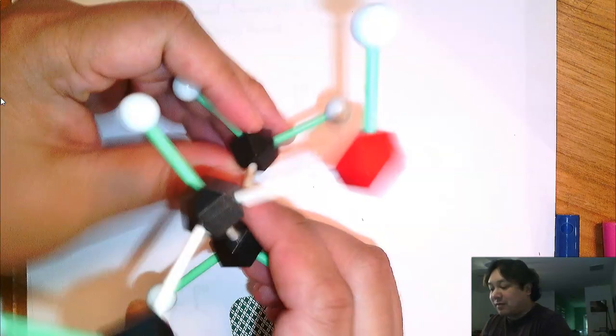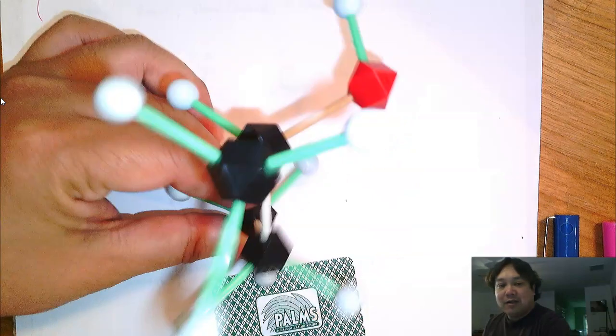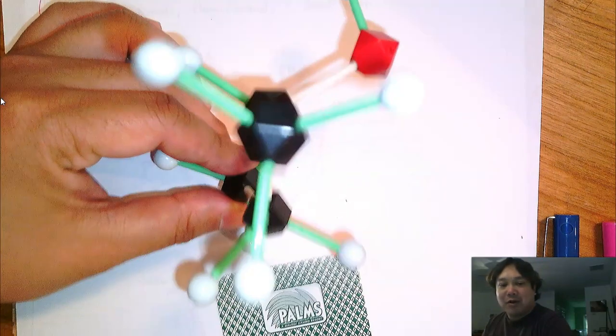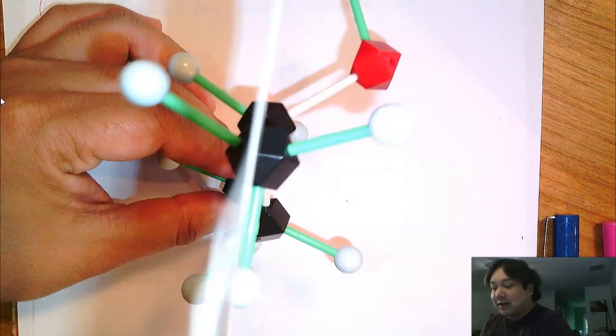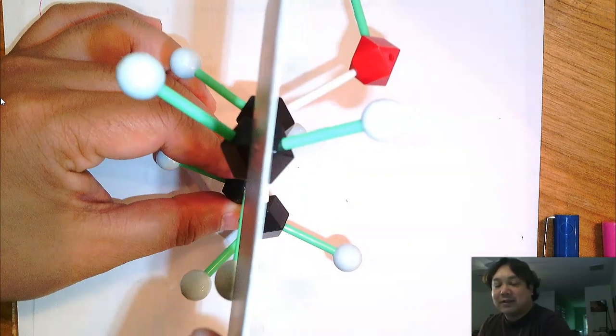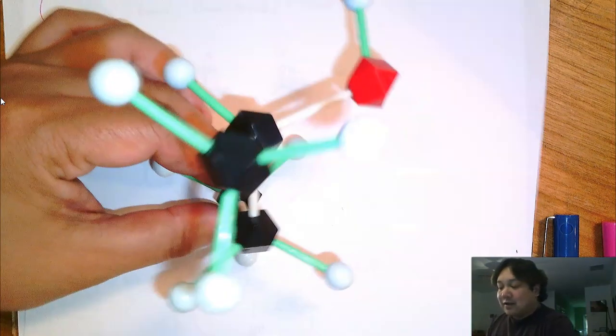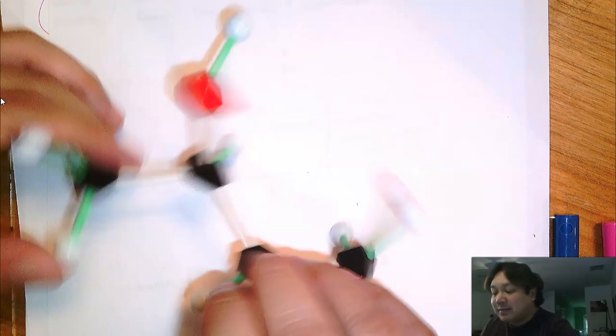If I do this, okay, I try to line everything up. You're allowed to twist the molecule in order to find any plane of symmetry. Well, man, almost, I guess. You could cut it down here, but see, the red atom is on the right, so the right side does not mirror the left side. When you don't have a plane of symmetry, you are chiral.